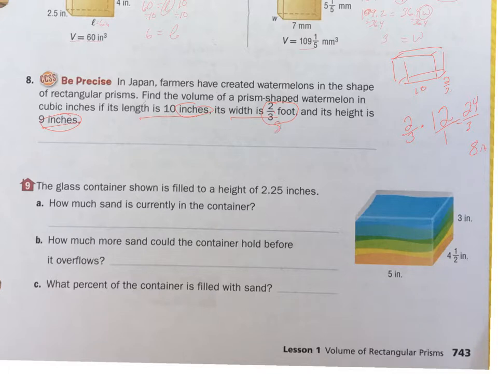Okay, so I'm going to convert this to 8 inches. You got to be real careful and watch how they do that. Okay, so get rid of that. And 2/3 of a foot is the same as 8 inches, and a height of 9 inches.